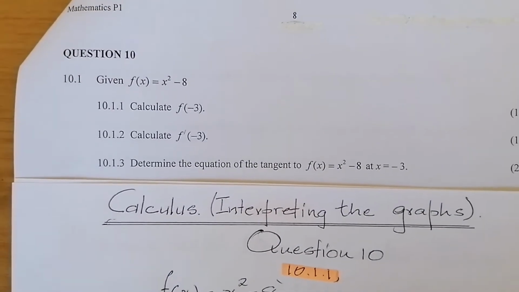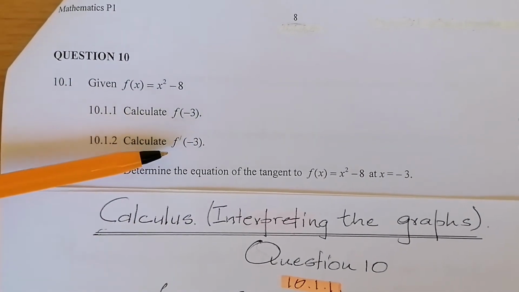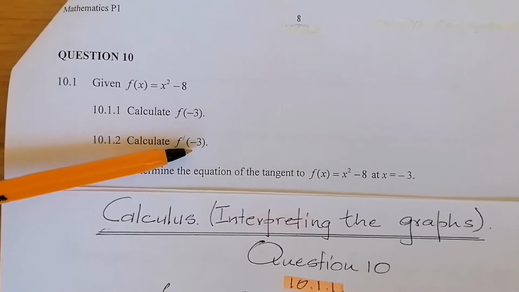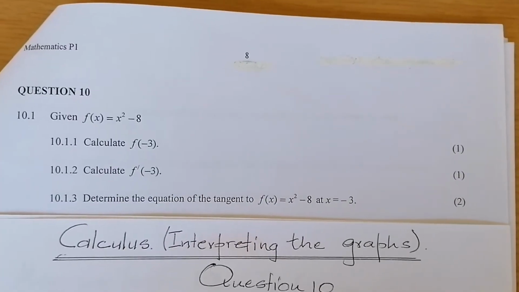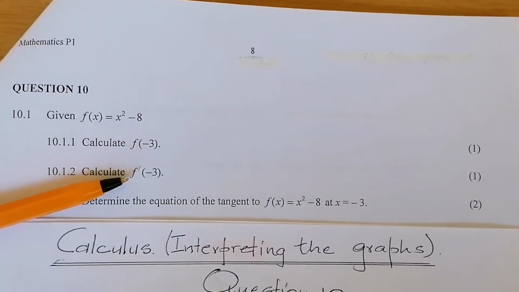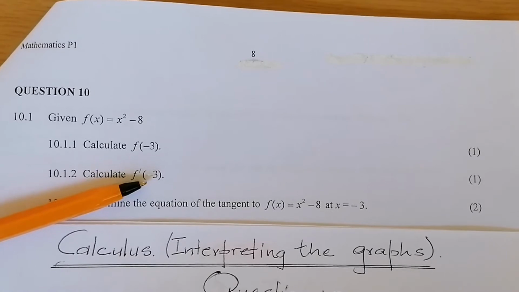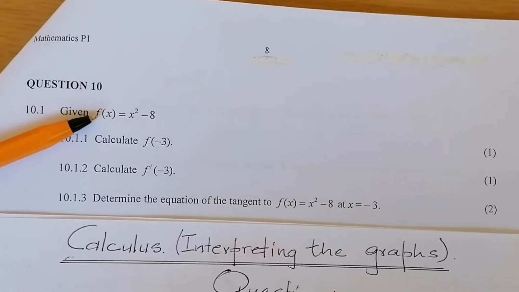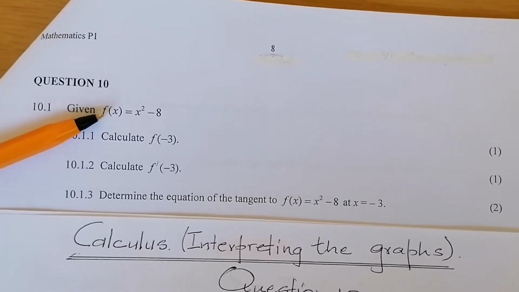Moving on into the next question now. It says calculate f prime of negative 3. I want you to be very careful now here. They say to us calculate f prime of negative 3. What does that mean? It means that we go to the function, we differentiate it first.